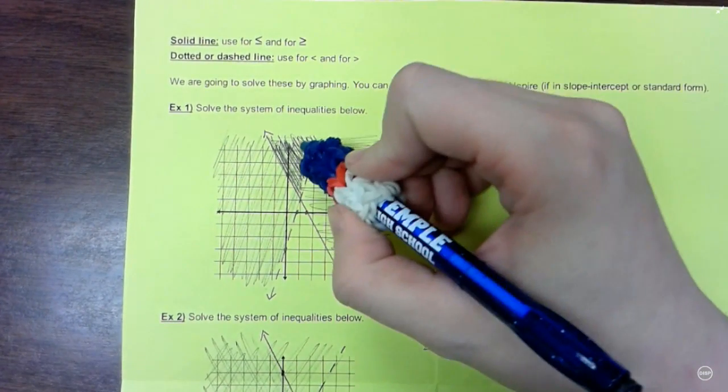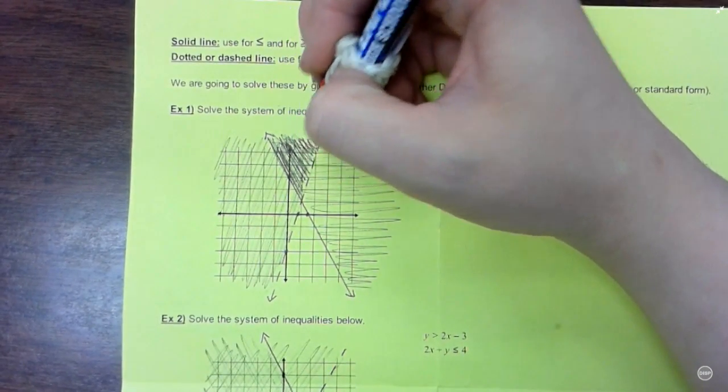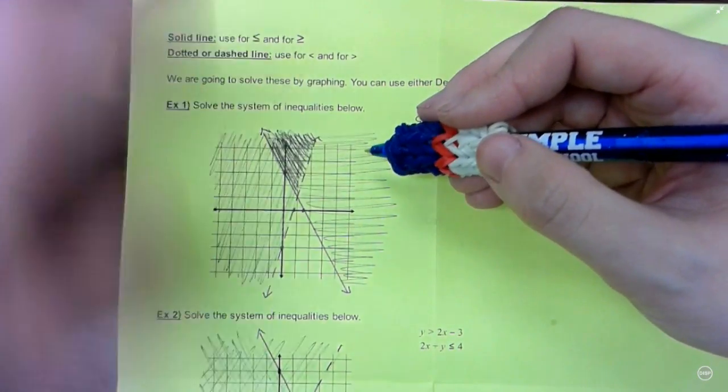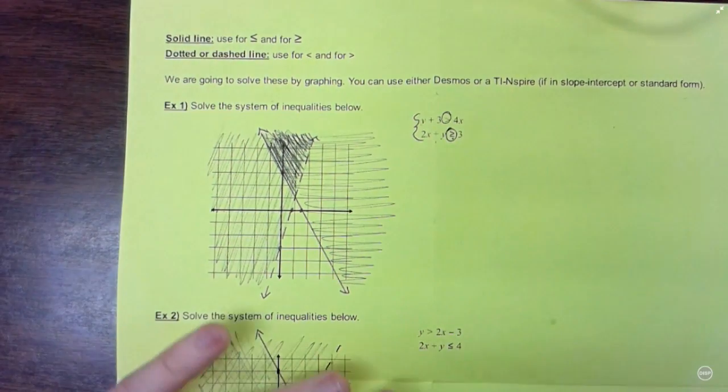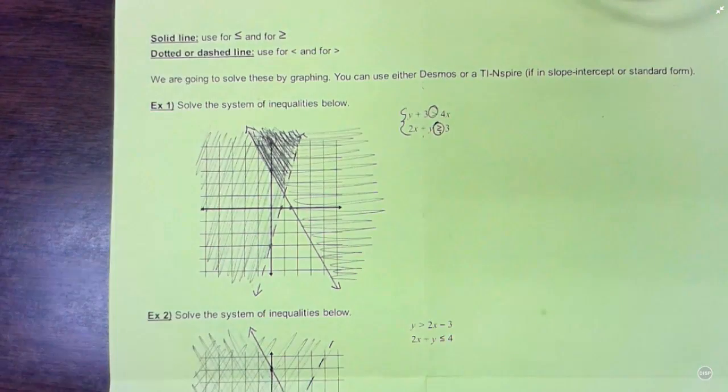Do realize that the shading goes on forever. It just ran out of room, but the shading does keep going up, even though it's not drawn. Pause for a second if you need to in order to copy the graph, and then let's look at the next one.